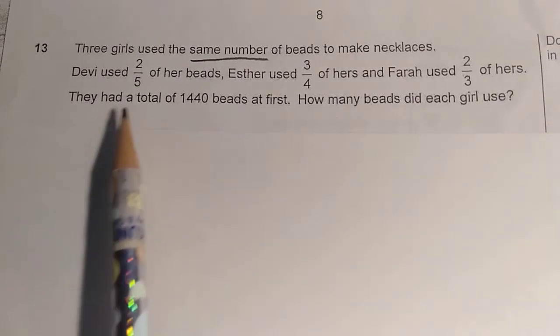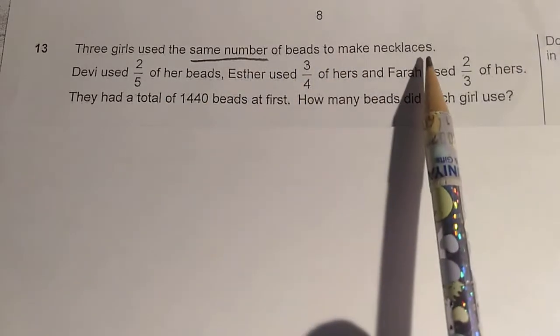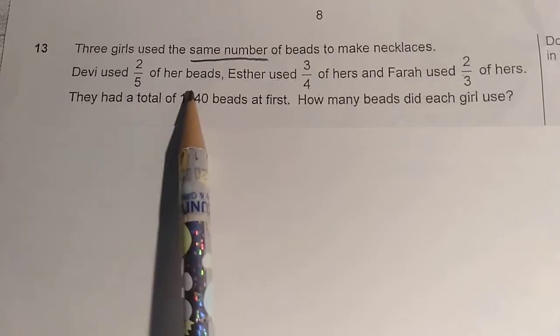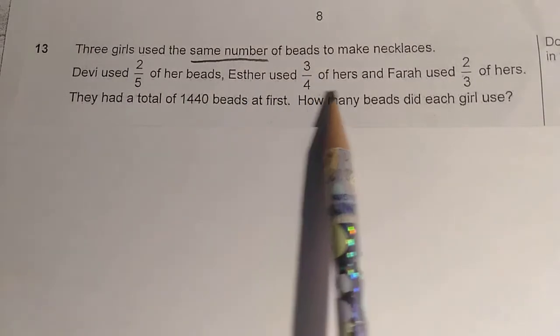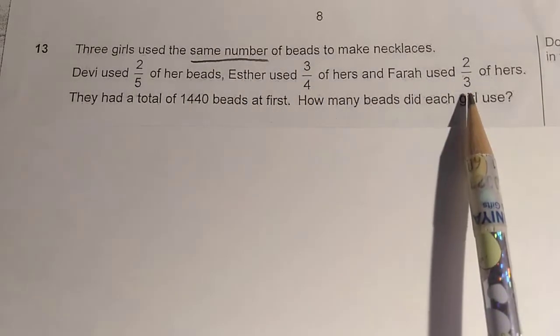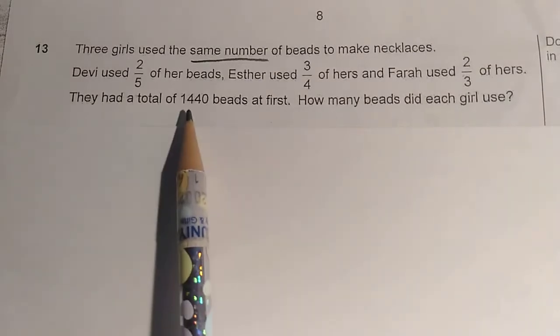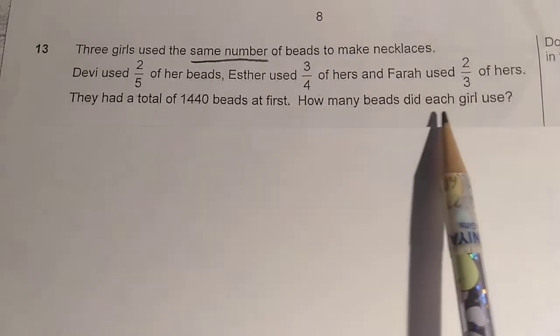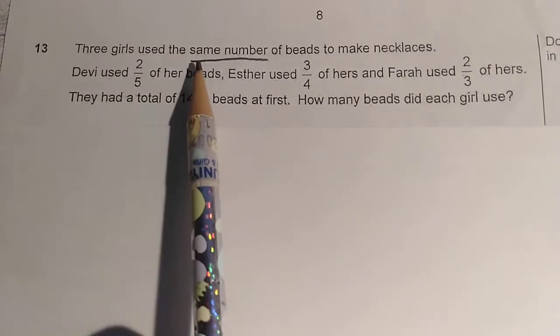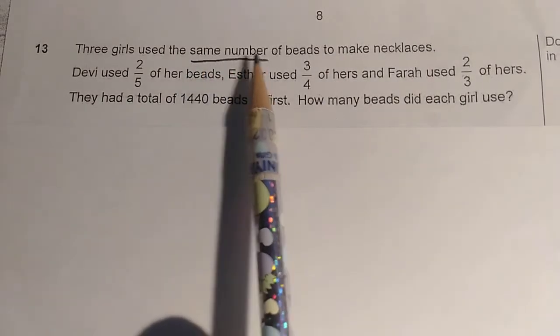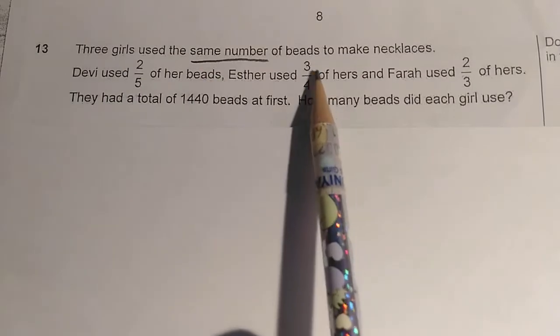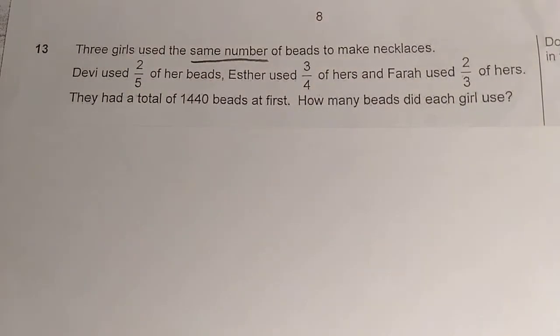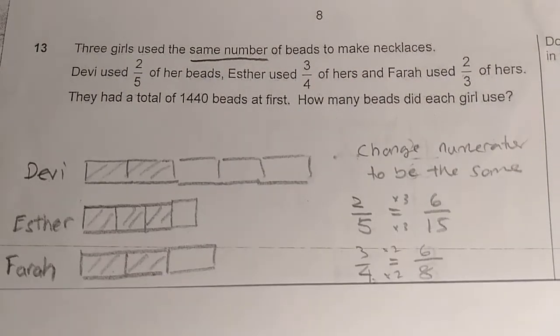Now, these three girls use the same number of beads to make necklaces. Davy used 2/5 of her beads, Esther used 3/4 of hers, and Farah used 2/3 of hers. They had a total of 1,440 beads at first. How many beads did each girl use? The key here is they use the same number of beads. So these 2 parts, 3 parts, and 2 parts must be made the same. So this is how the model looks like.